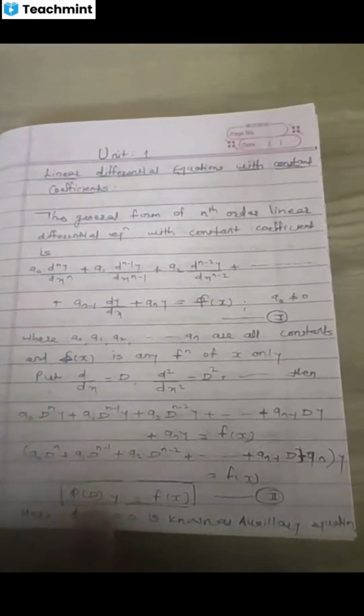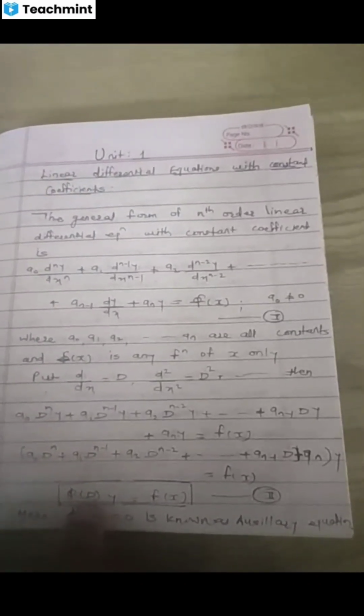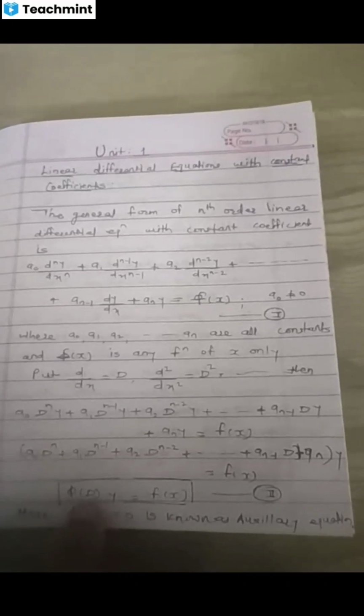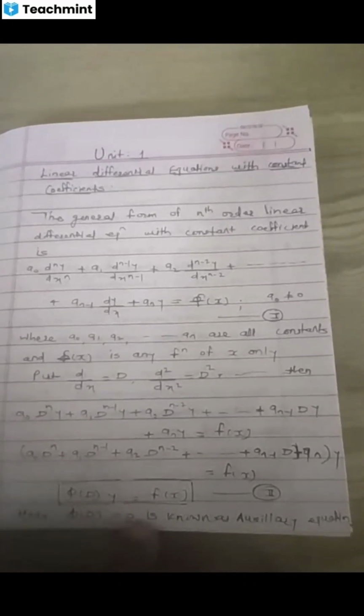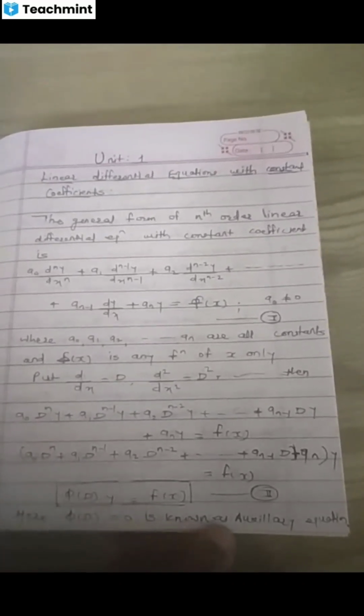So we can replace the bracket term by phi of D, because it is a function of D into y is equal to f of x. So here phi of D equal to 0 is known as the auxiliary equation. This expression phi of D, if we equate it to 0, is an equation, and it is nothing but the equation called the auxiliary equation.